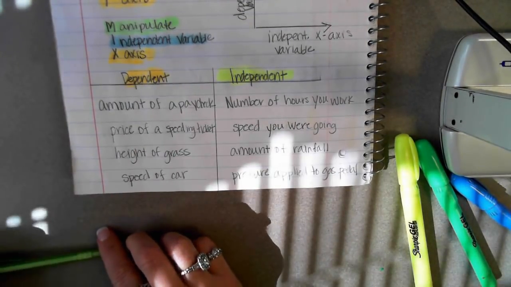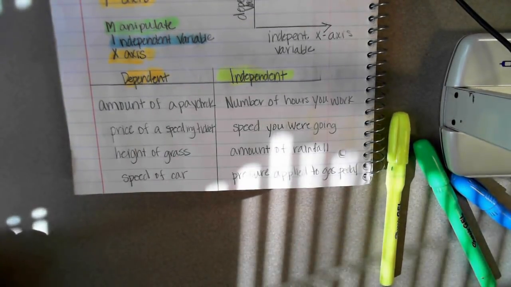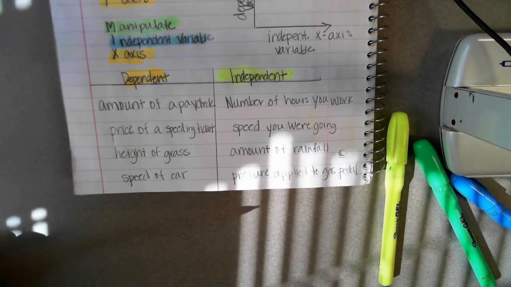I'm going to pause it right here for a second. I'm going to give you a chance to get these notes copied, and then we're going to go on to page 2.